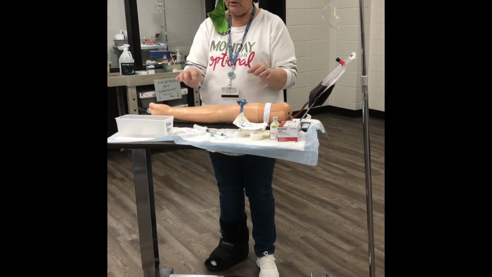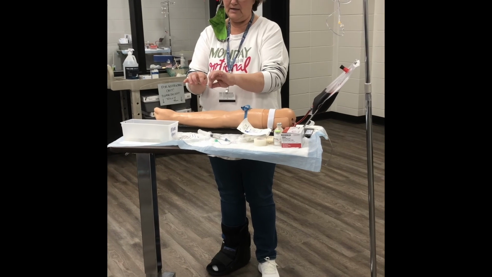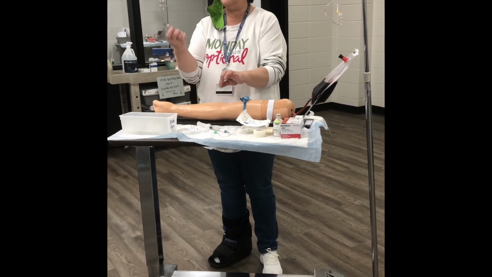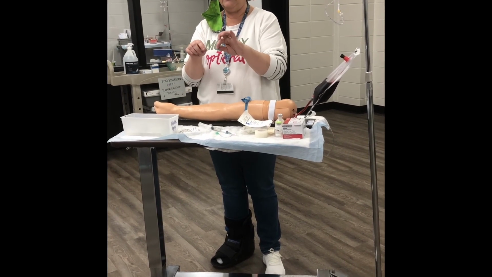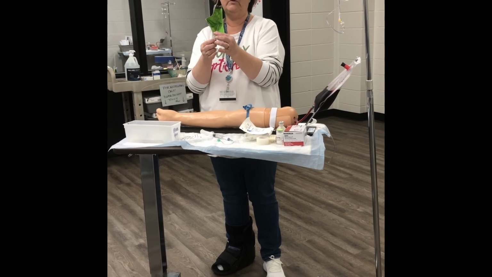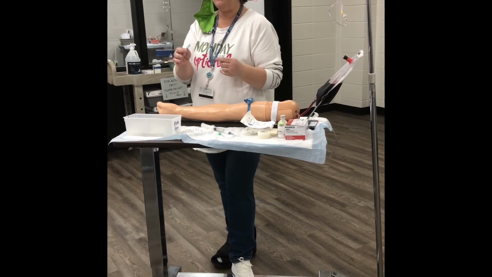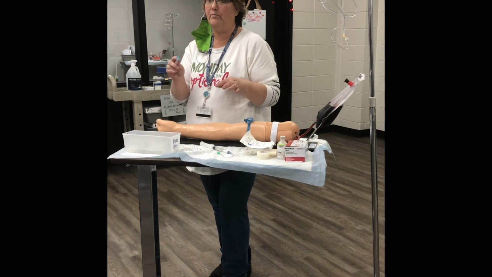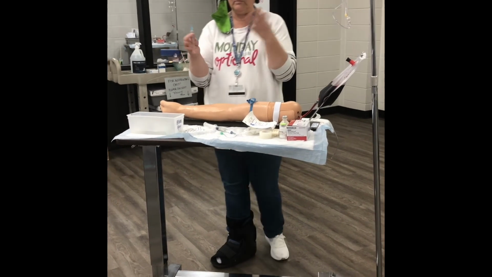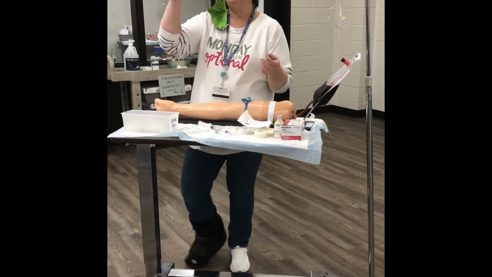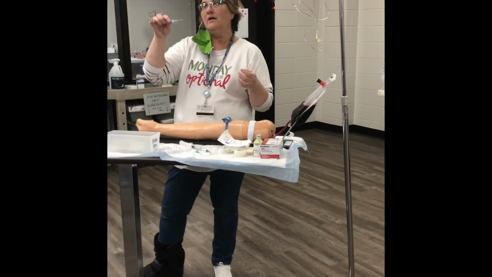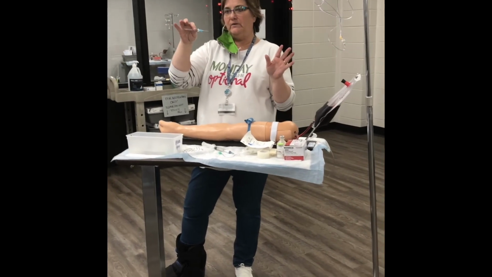But when you're practicing, you can stick and take this colored part and slide it down and just set this to the side, and then you can just put it back on and reuse it. All right, in your competency, and I'm going to do it, you'll push the button, because you want it to retract and be safe. Okay, we're going to stick it at about a 20-25 degree angle.